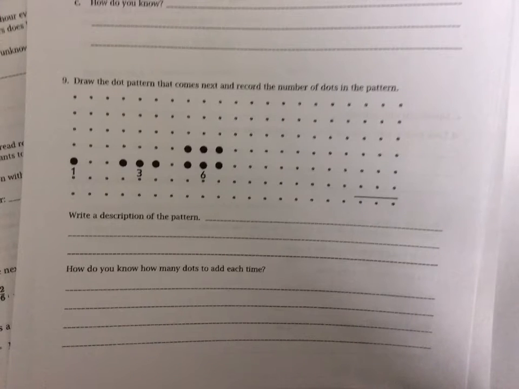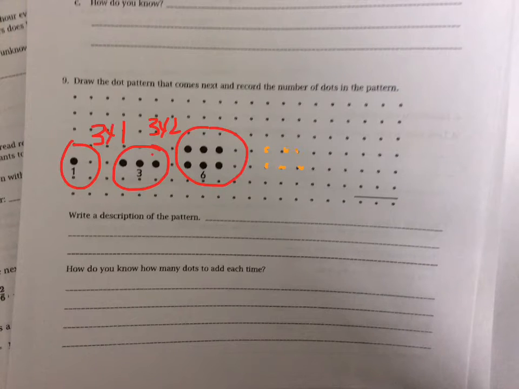Okay, looking at number 9. So we are drawing the dot pattern that comes next, and we're recording the number of dots in the pattern. So we notice that we have 1 dot first, then we go to 3 dots, then we go to 6 dots. So this is going to be something like 3 times 1 pattern gets us 3, then 3 times 2 gets us 6. So if we were going to draw the dot pattern that comes next, we would say 3 times 3 rows gets us 9.